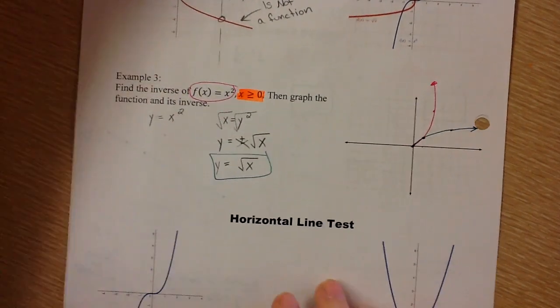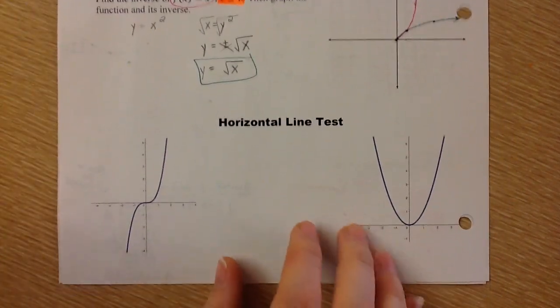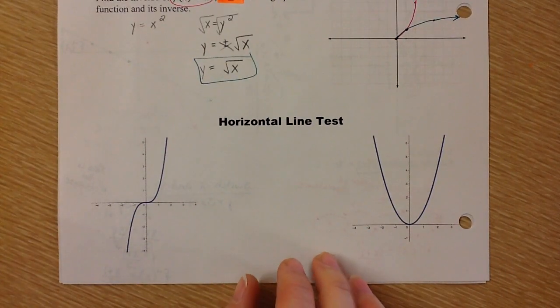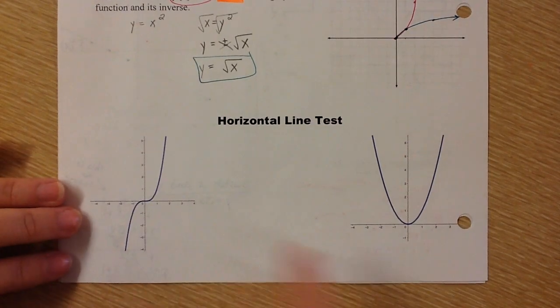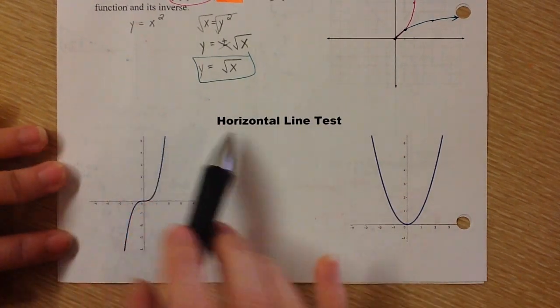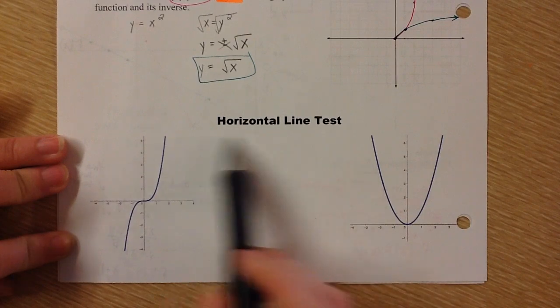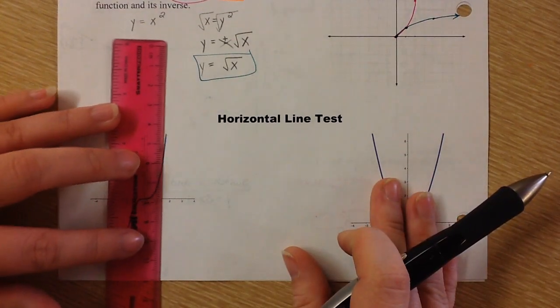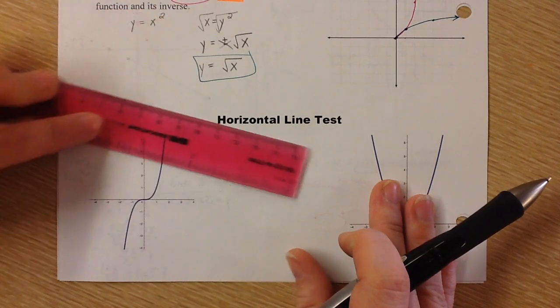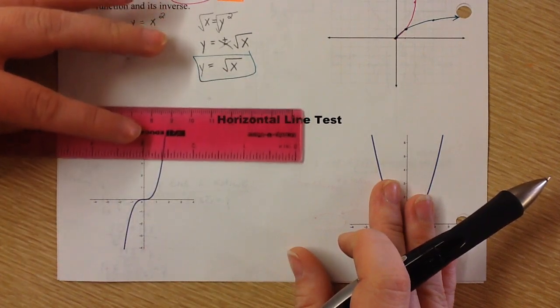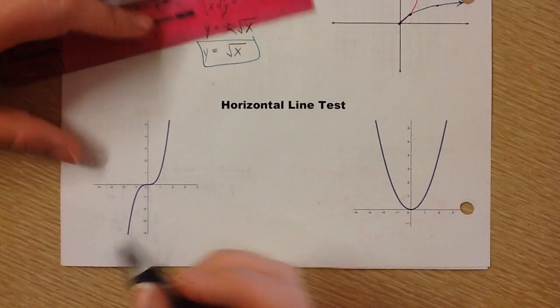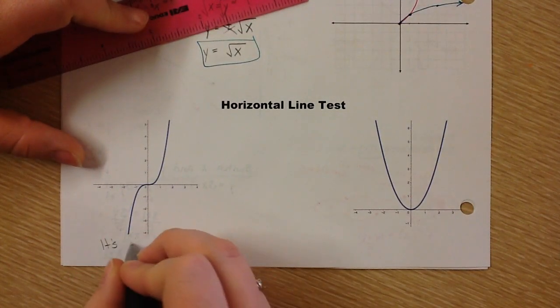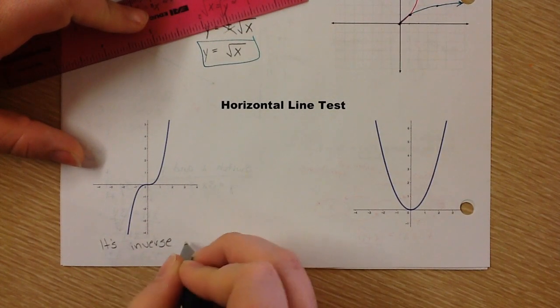So one way of telling whether a function and its inverse are both functions is, instead of just doing the vertical line test, we do the horizontal line test as well. This function here is a function because it passes the vertical line test. But now we flip it and do the horizontal. So this tells me that its inverse is also a function.